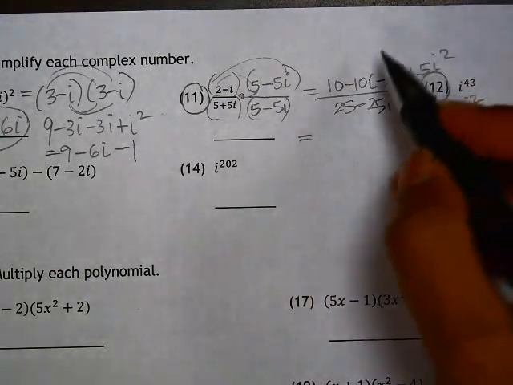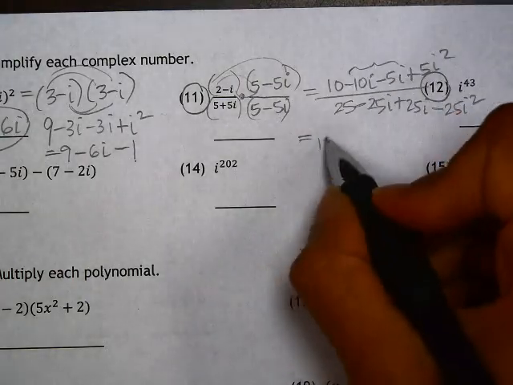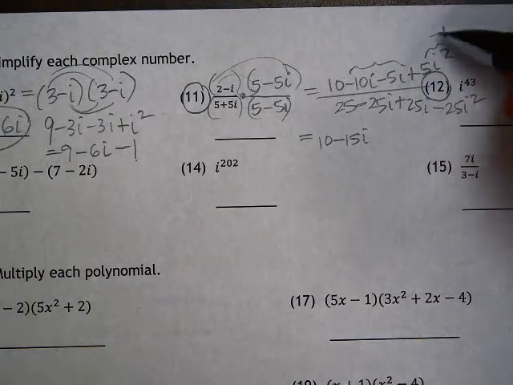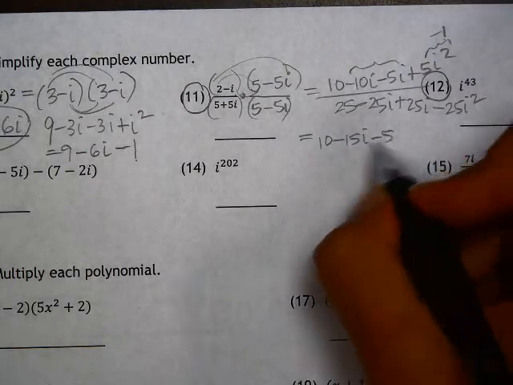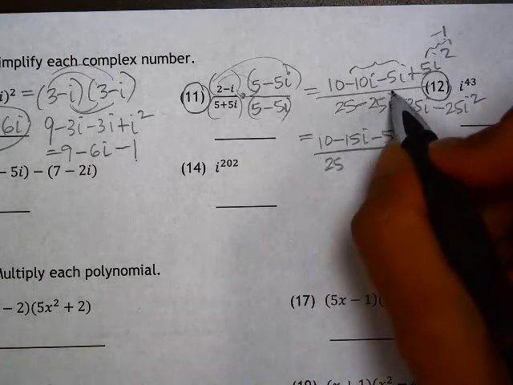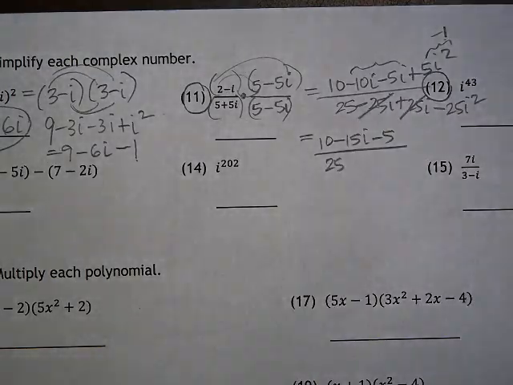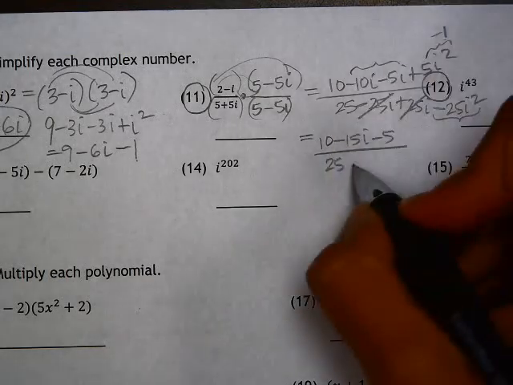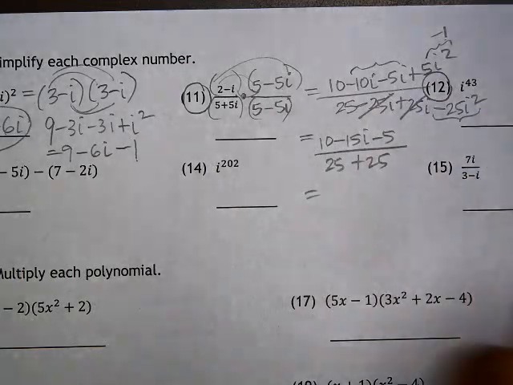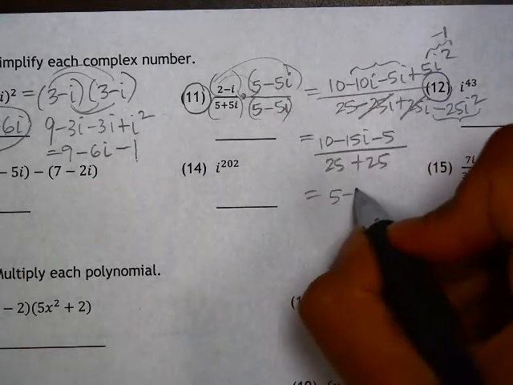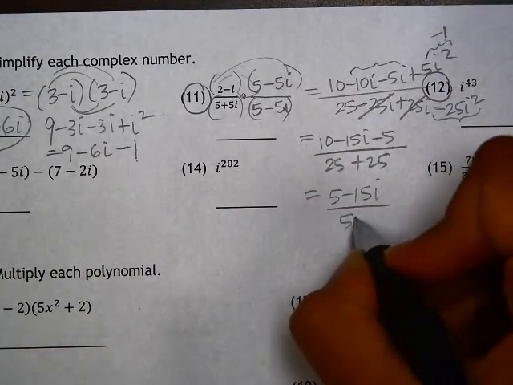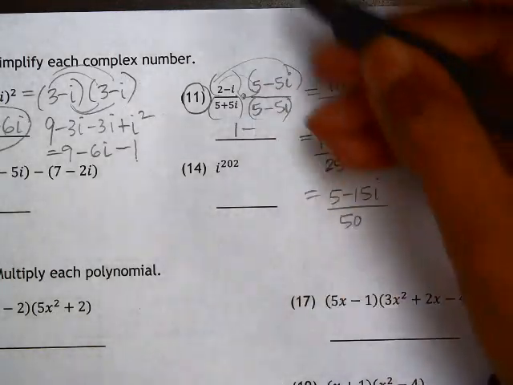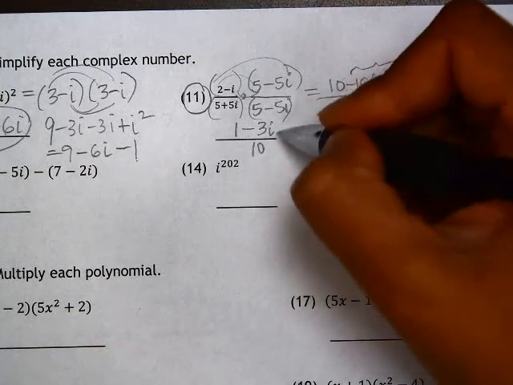Okay, so now simplifying this, these two are like terms, so they can combine. 10 minus 15i. i squared is equal to negative 1, so these multiply to negative 5. In the denominator, I have a 25, negative and positive 25i, those cancel. Negative 25 times i squared, that becomes positive 25. So simplifying further, in the numerator I get 5 minus 15i over 50. We can divide all of these terms by 5, so then we get 1 minus 3i over 10.